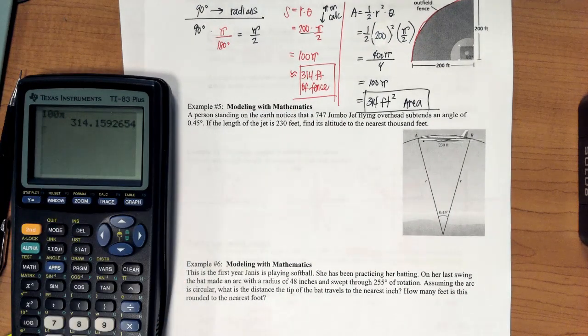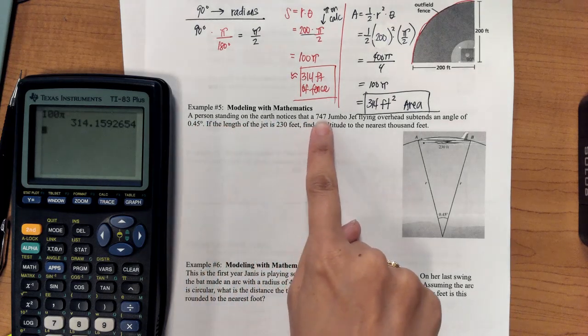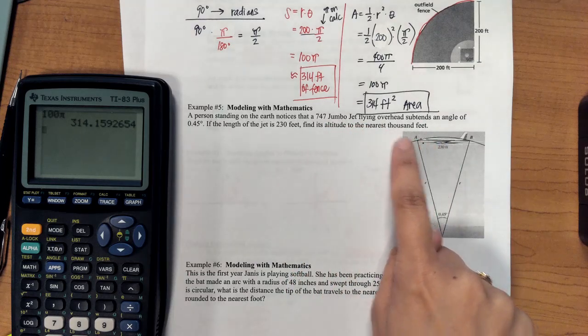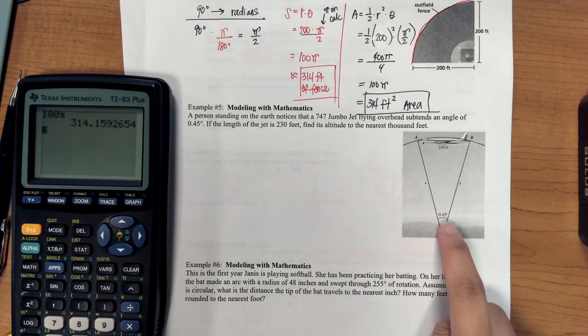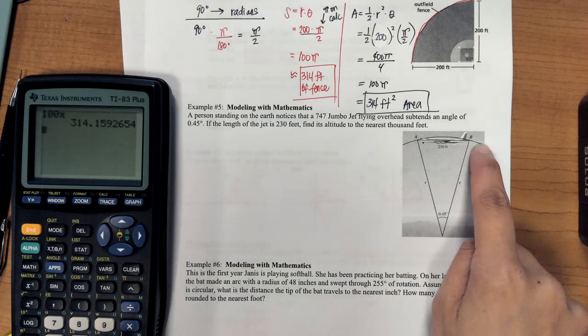Okay, so this next problem is exactly the same. We just need to remember to convert to radians first, always. Okay, and we have to figure out what we're looking for. So a person on the Earth notices that a 747 jumbo jet is flying overhead and it subtends, or puts in, an angle of 0.45 degrees. If the length of the jet is 230 feet, find its altitude to the nearest 1,000 feet.